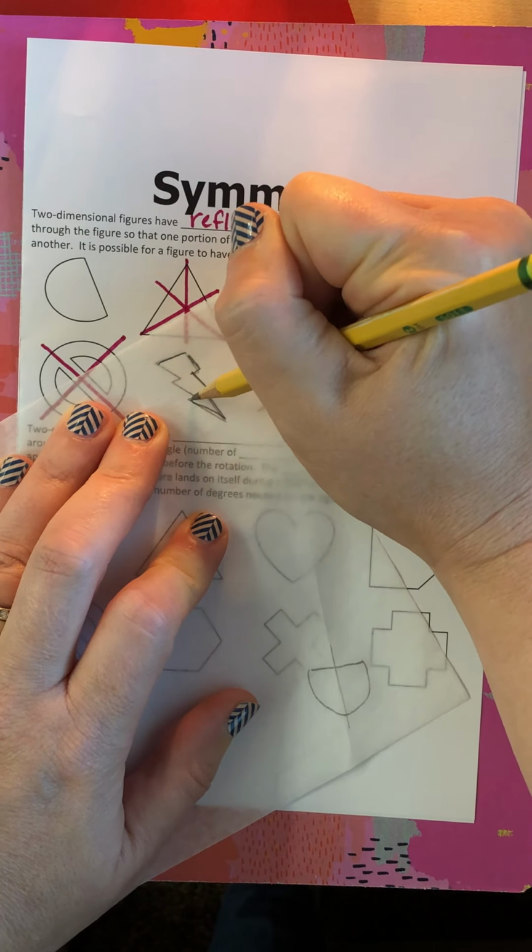I don't think that it will. Nope, my corners right there are not lining up when I try to fold it in half. So on those shapes that don't have lines of symmetry, you can just write none. That way I know that you actually looked at it and thought about it.